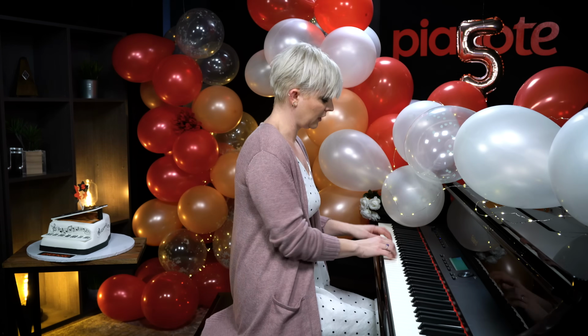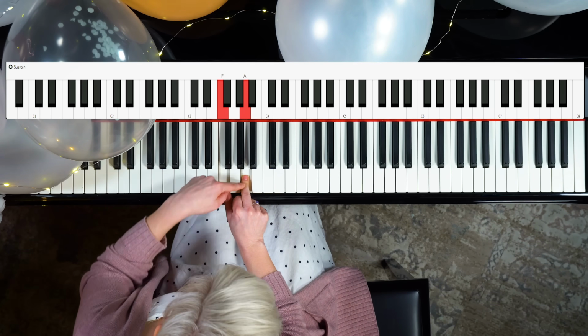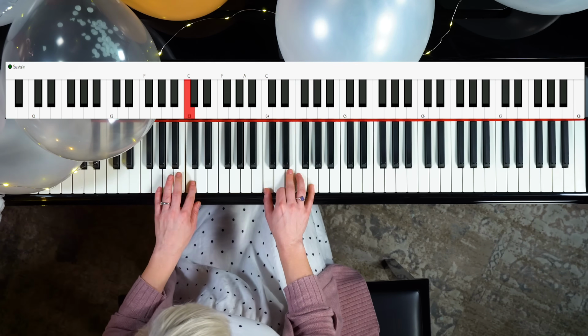So if I wanted to do the same thing on F, same deal. I start on F and I go 1, 2, 3, 4. There's my next note. 1, 2, 3. There's my next note.